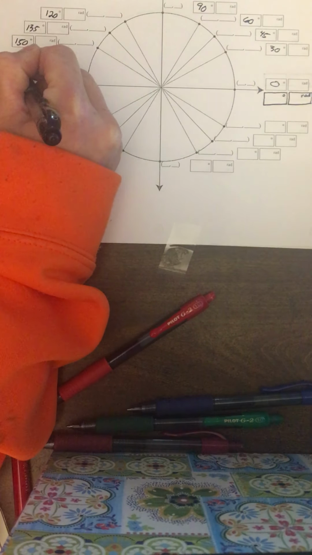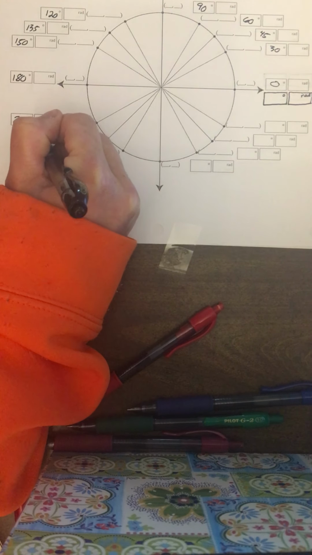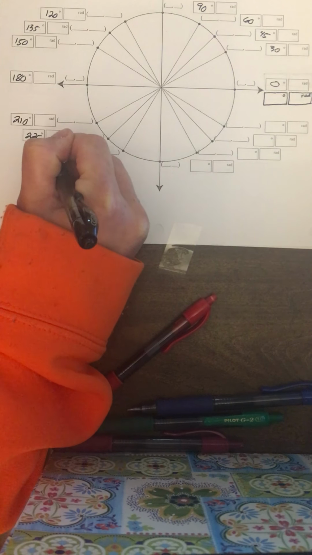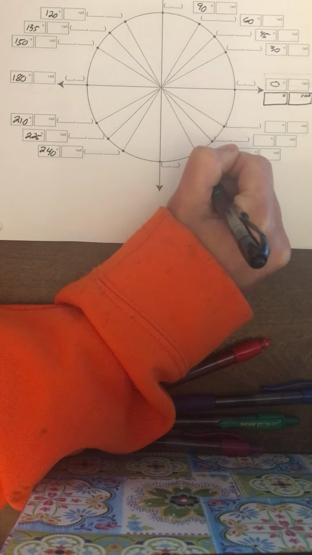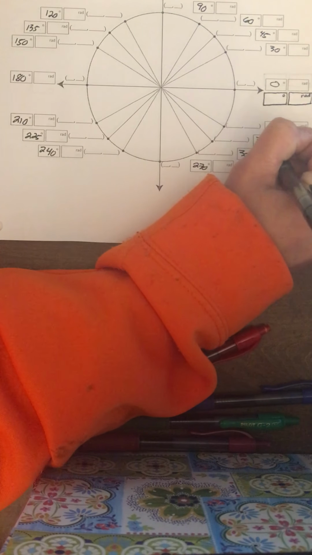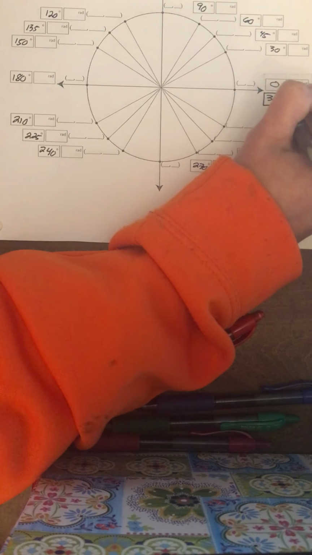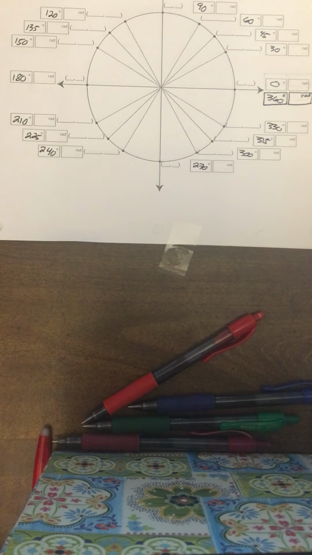150, 180, 210, 225, 240, 270, 300, 315, 330, and all the way around the circle would be 360 degrees. The next thing we can do is fill in your radians.